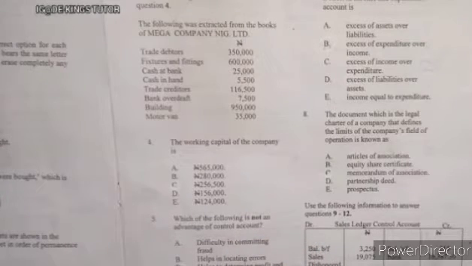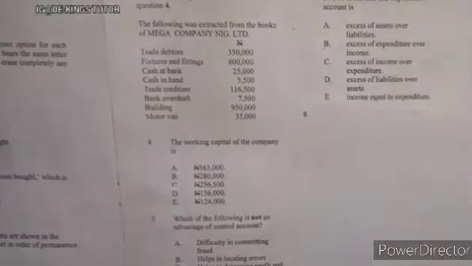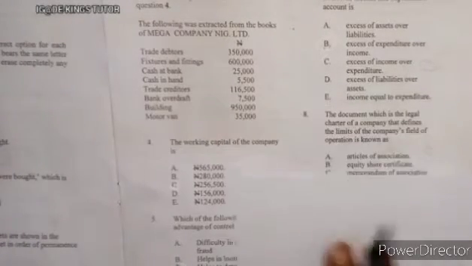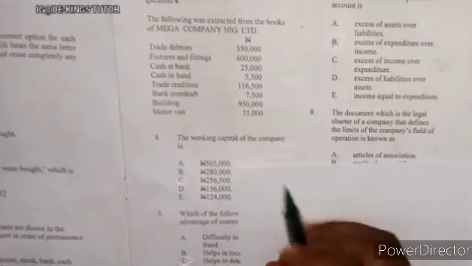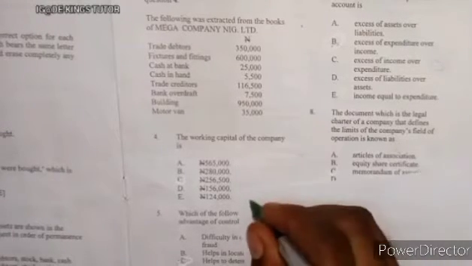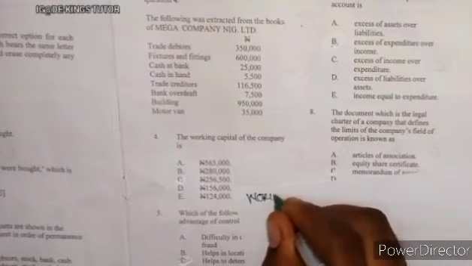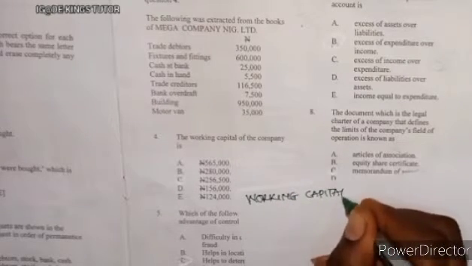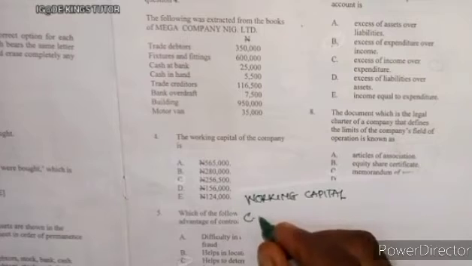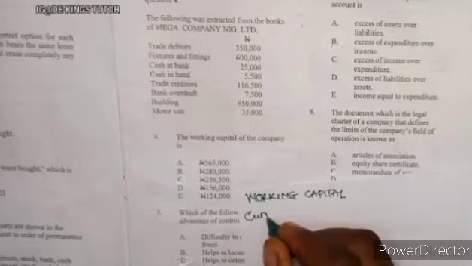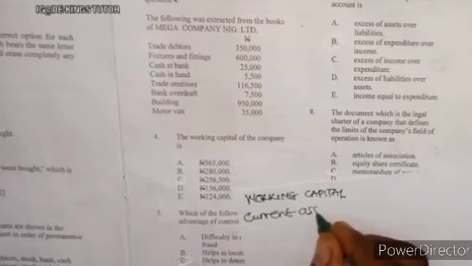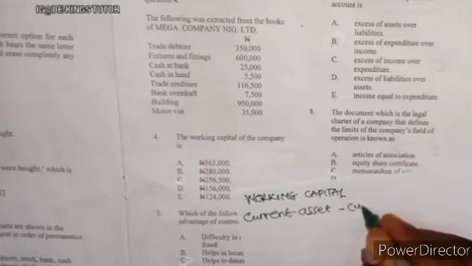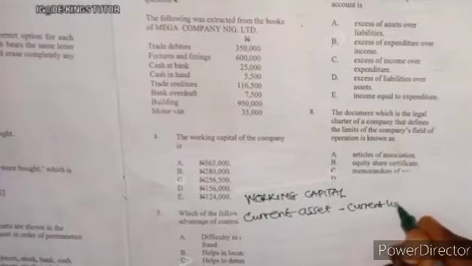Now before we can solve this, we should know what the working capital is. The working capital is the money used for the day-to-day running of a business, and it has a formula: the current assets minus the current liabilities.